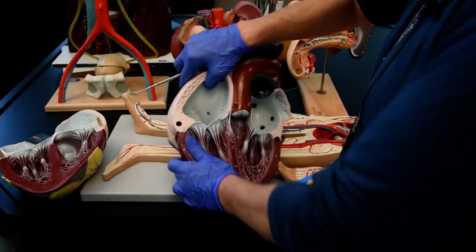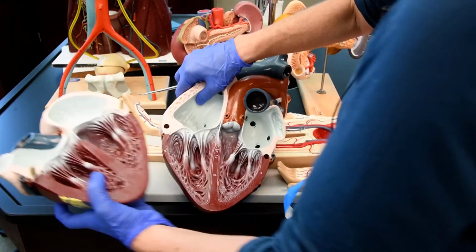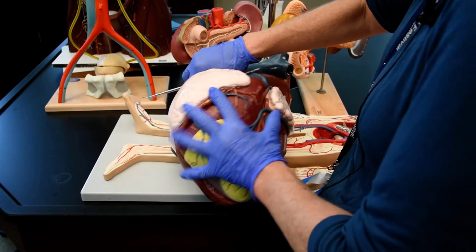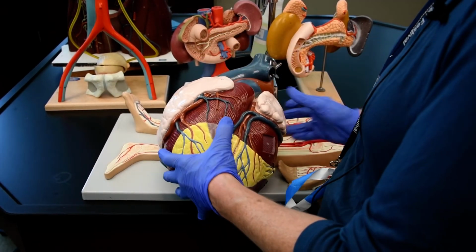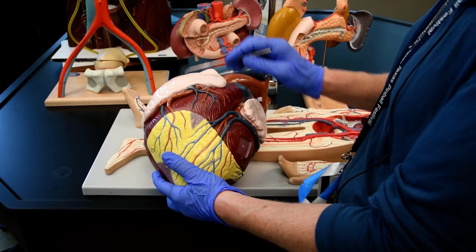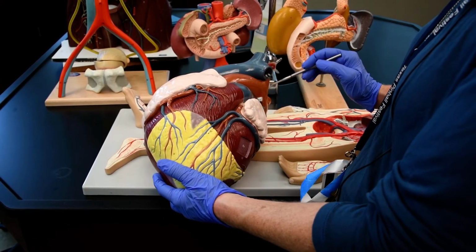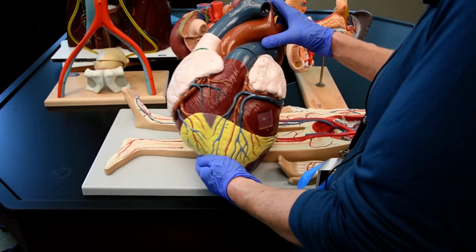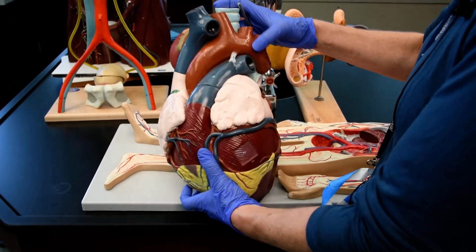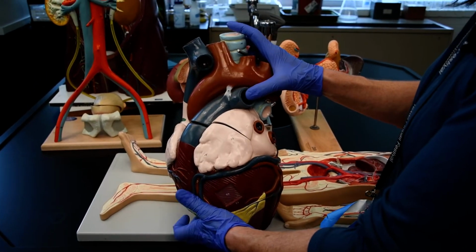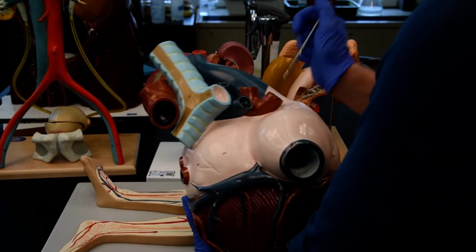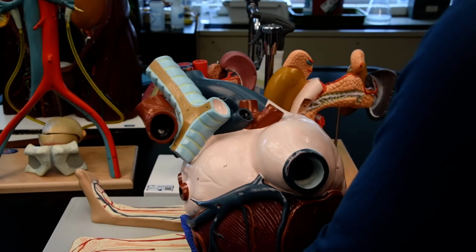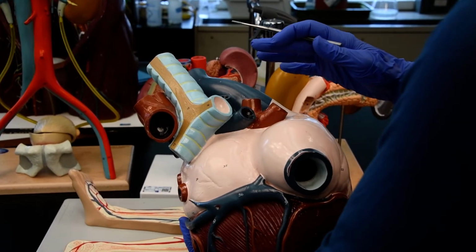So all this blood that's now deoxygenated is coming back to the right side, and it needs to be pushed to the lungs. And the heart is the muscle to do that job. So it moves away from the heart through the pulmonary artery. The pulmonary artery splits into a left pulmonary artery and the right pulmonary artery, and then keeps going to the lungs and picks up oxygen.